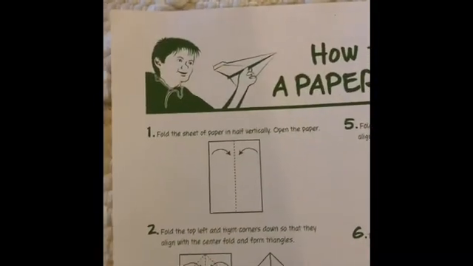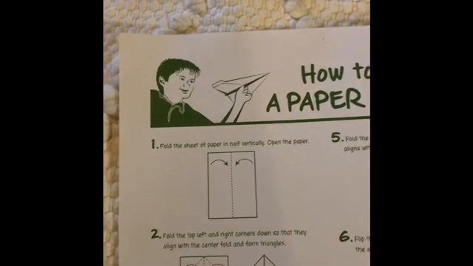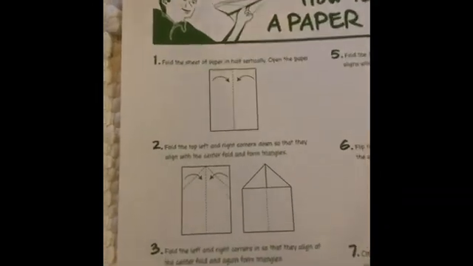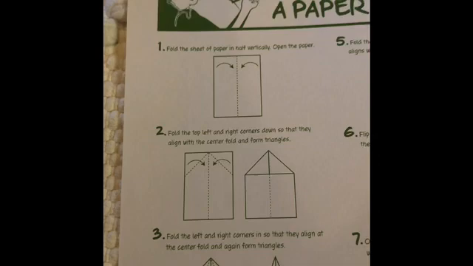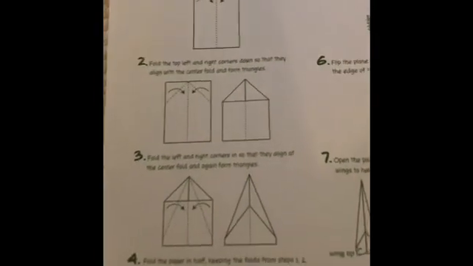Number 1 says, fold the sheet of paper in half vertically, open the paper. Remember, that's hot dog, not hamburger, is vertically. 2 says, fold the top left and right corners down so they align with the center fold and form triangles.